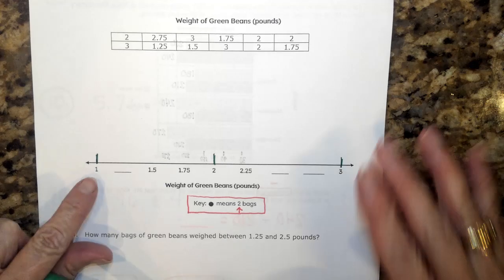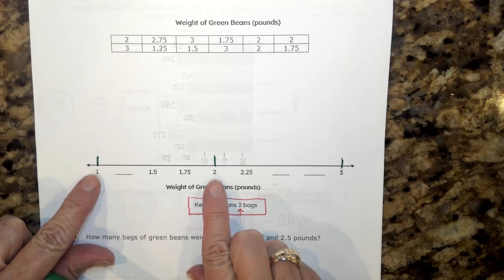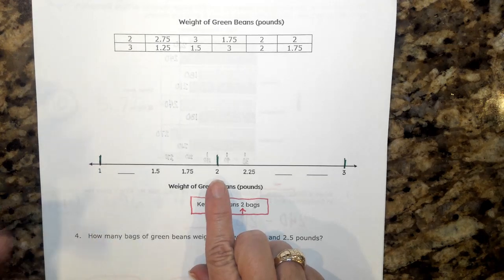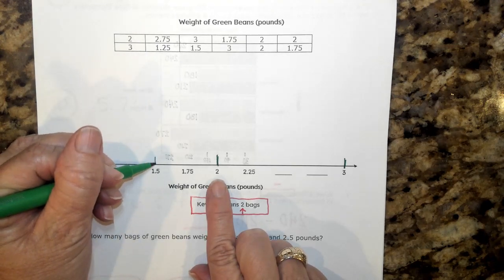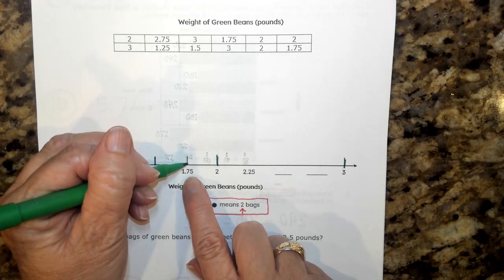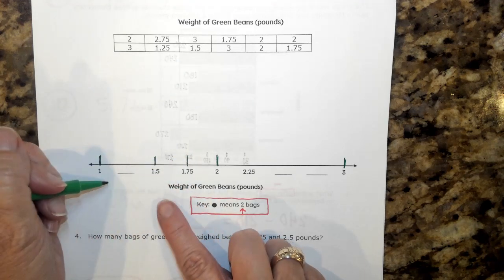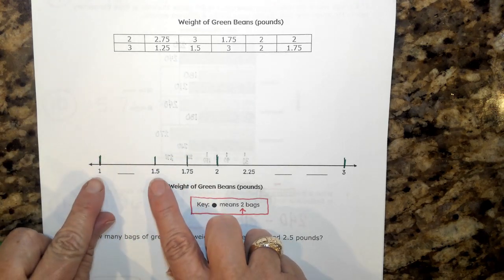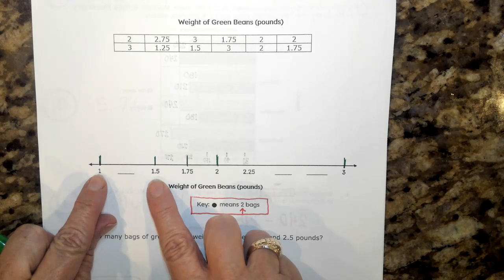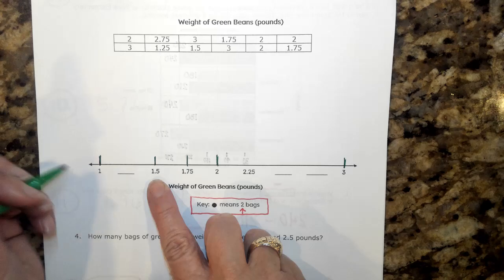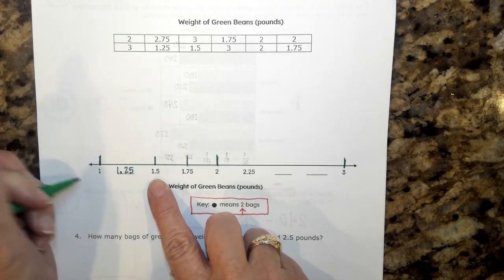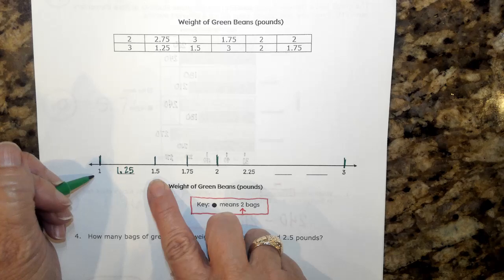Since I have the numbers 1 and 2 here, and I see that I have my halfway point, 1.5, and then I have 1.75, what could be this number here? I need to think about something that's equally between 1 and 1.5, and that's exactly right. I'm thinking 1.25.